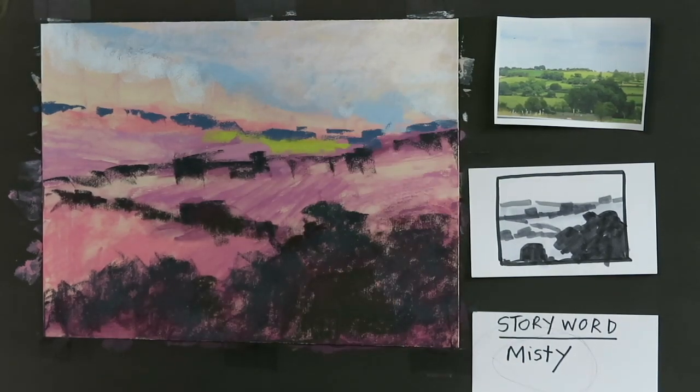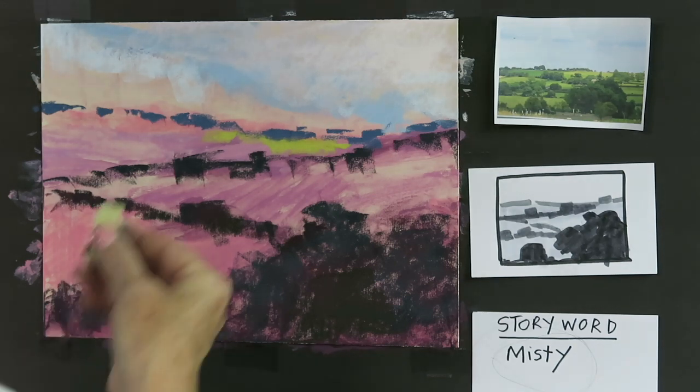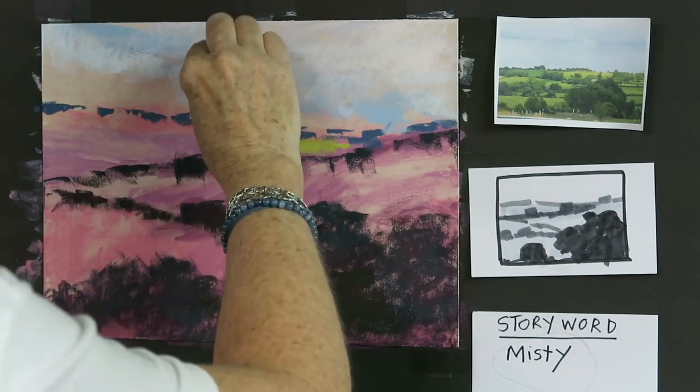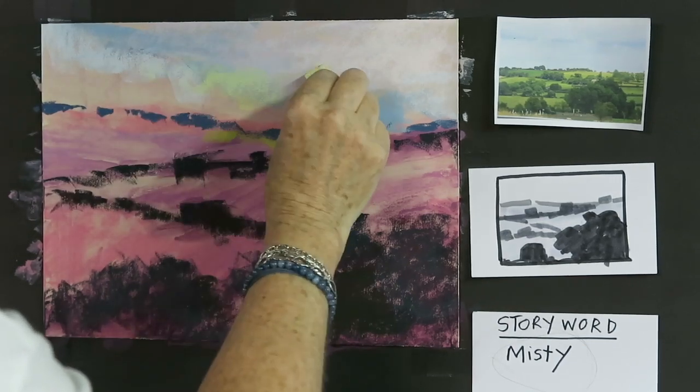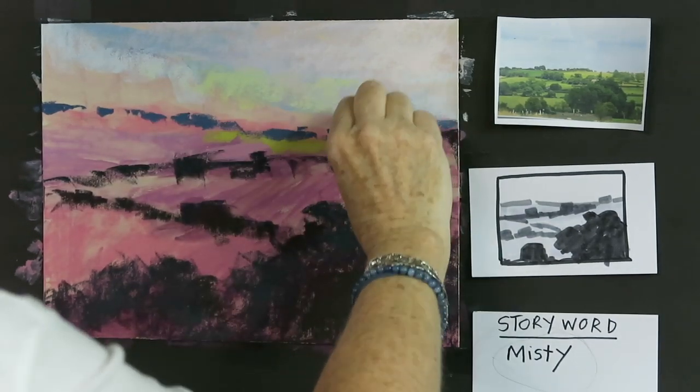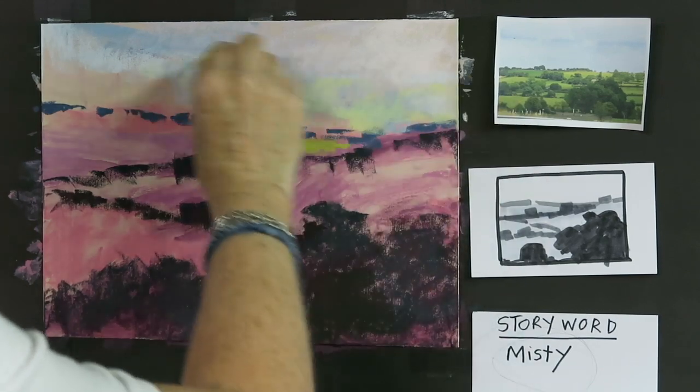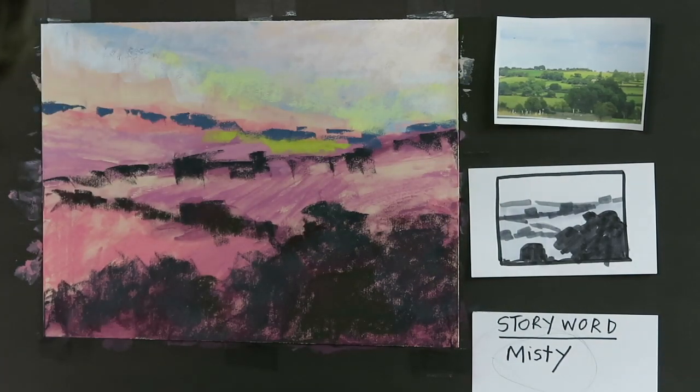What I'm doing is I'm just picking colors that are similar in value, and I'm lightly layering them. Now I'm looking in my box because what I would like to have is a little bit of green up in the sky. And you're probably thinking, green up in the sky? Why would you want that? That's kind of strange, and I don't see it in the photo. And you know, honestly, I don't see it in the photo either.